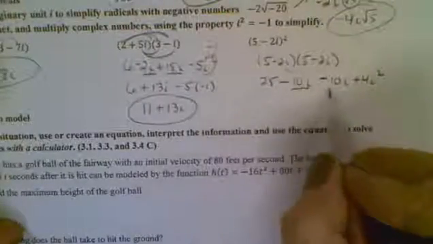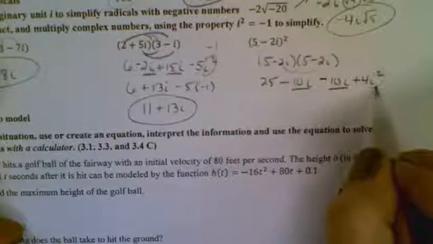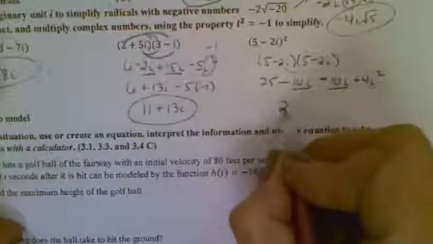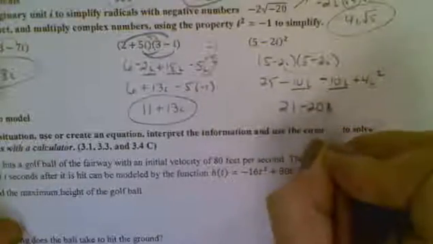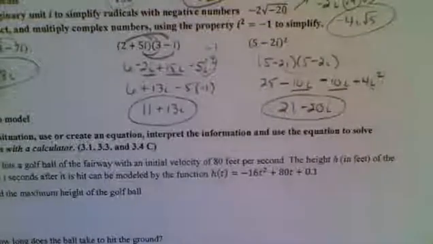My i terms are there, like terms. This is -1, so 4 times -1 is -4. So 25 minus 4 is 21 minus 20i. So just remember that i squared is -1.